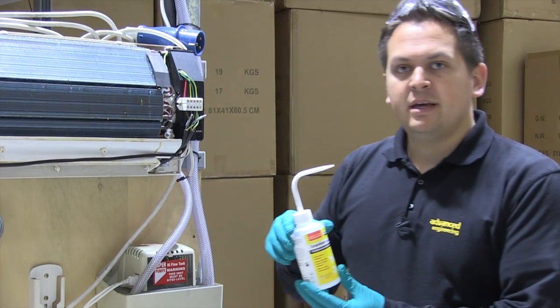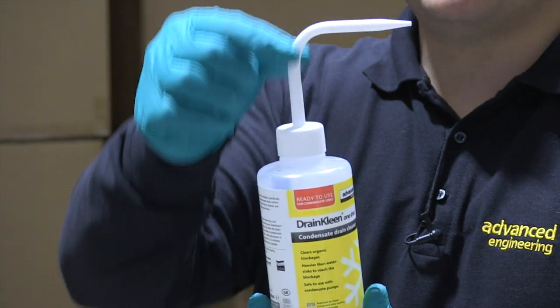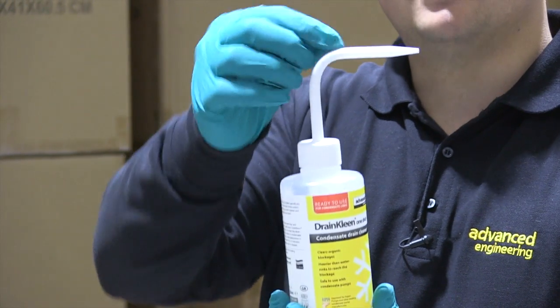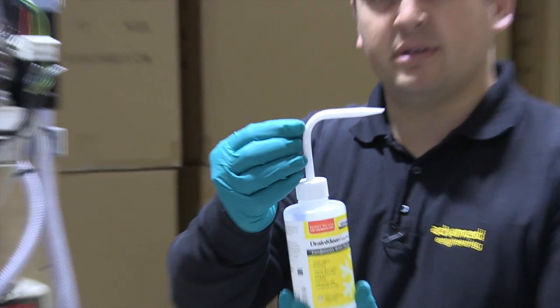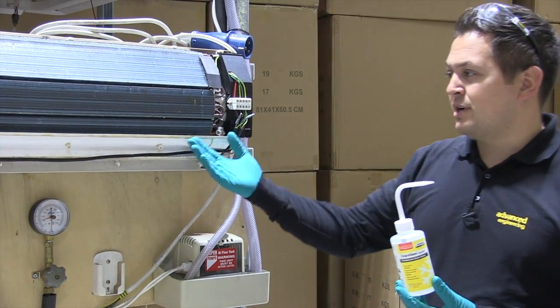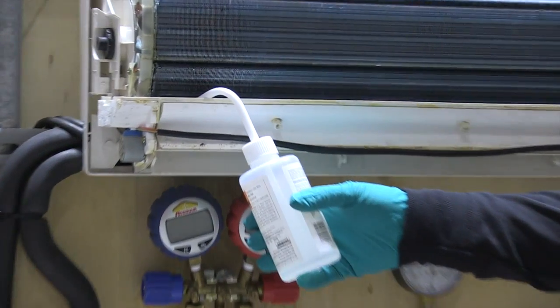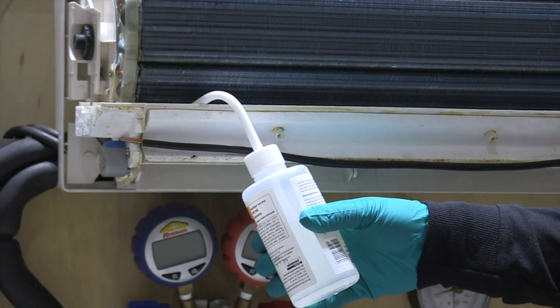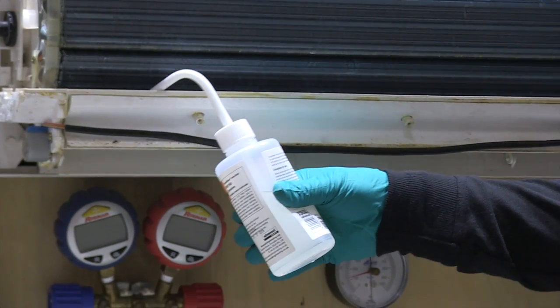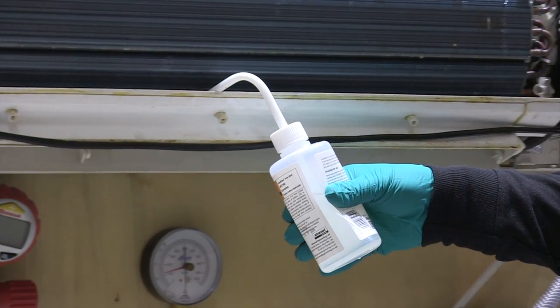Now as you can see here, Drain Clean One Shot comes in 250 milliliter, also has a unique swan neck so you can access condensate trays in hard to reach areas. Now this air conditioning unit isn't hard to reach, but for demonstration purposes, all I do is stick the swan neck into the condensate tray and apply the product by gently squeezing the bottle, and product will come out as I go along the ridge of the condensate tray.